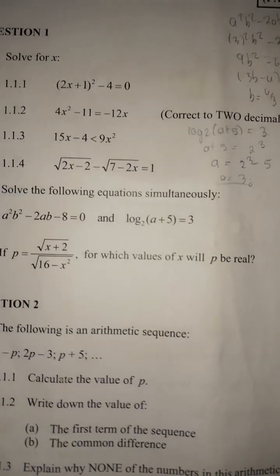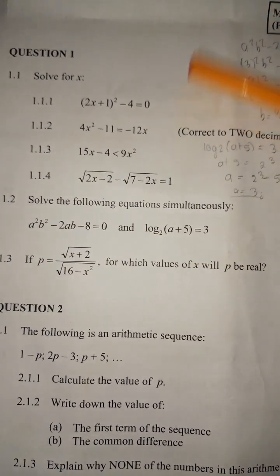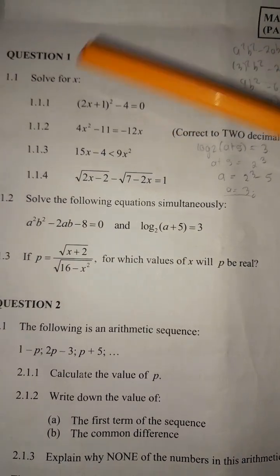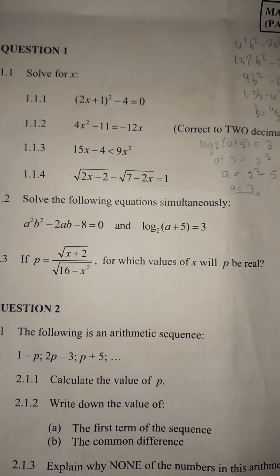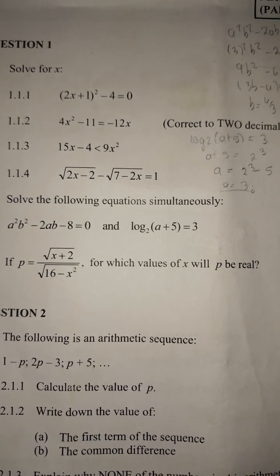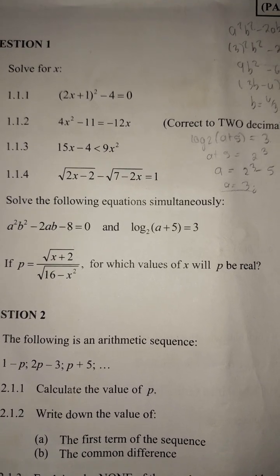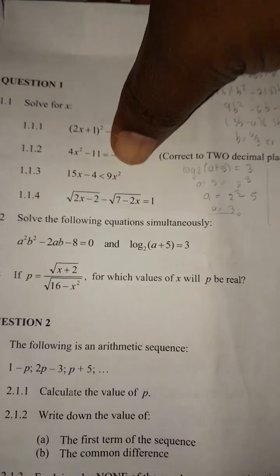The first question that we are going to look at is question 1. Today specifically we are going to look at question 1. At 1.1 we are required to solve for x, given that (2x + 1)² minus 4 equals 0. So the first thing is to work out the brackets in this case.